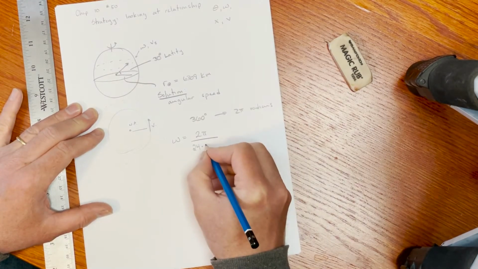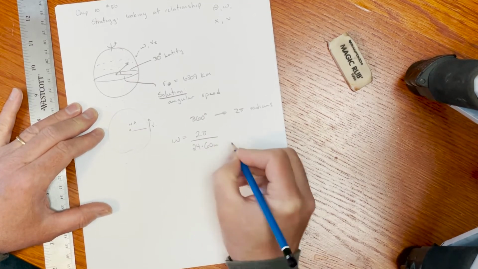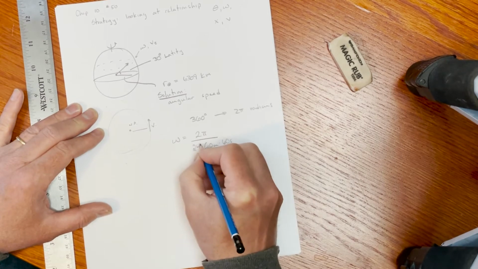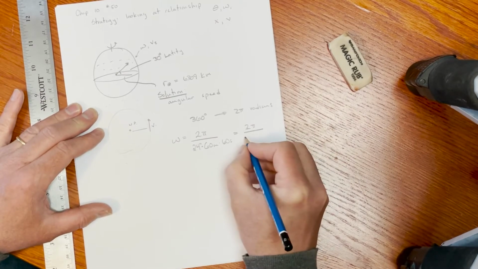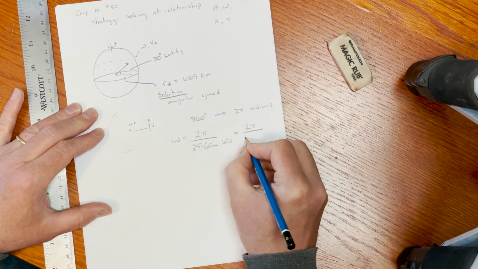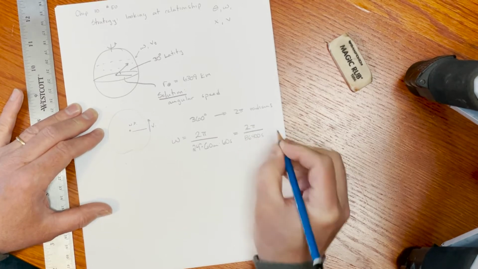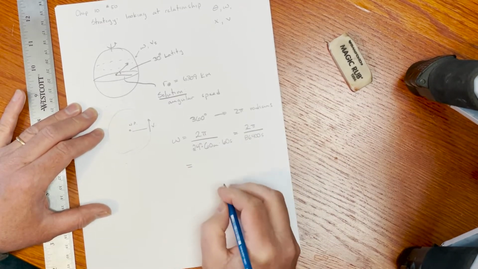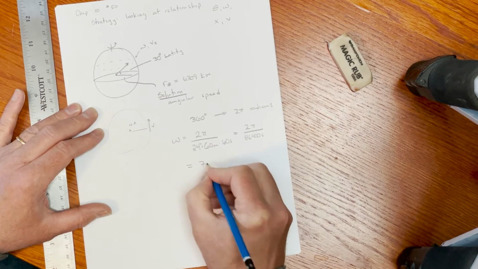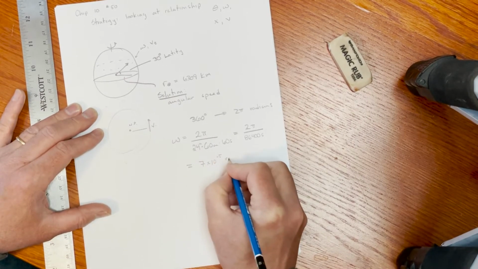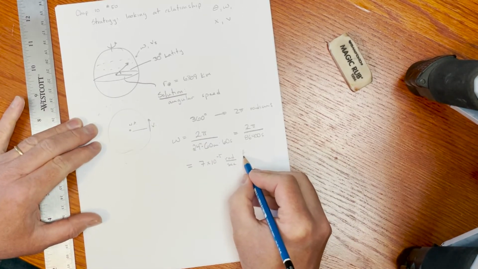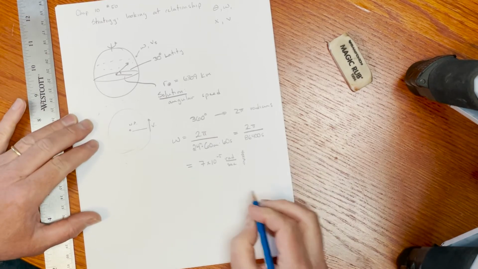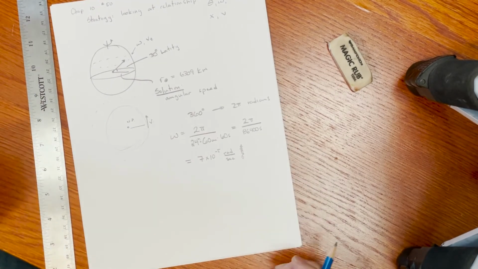And we want this in seconds. So we're going to multiply this by 60 minutes in an hour and 60 seconds in a minute. So that's going to give me something in seconds. And that's equal to 2 pi divided by, if I multiply that all together, 86,400 seconds. And if I go ahead and calculate all that, according to my calculator, I get 7 times 10 to the minus 5 radians per second, which this number doesn't necessarily intuitively make a lot of sense to me, but we're going to hang on and evaluate that in just a second.